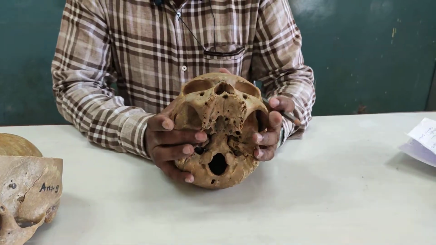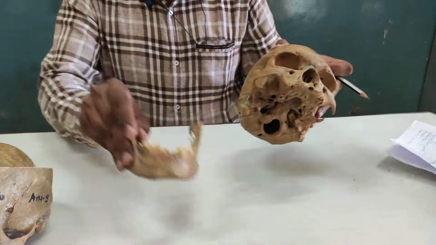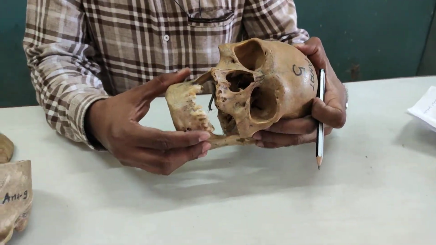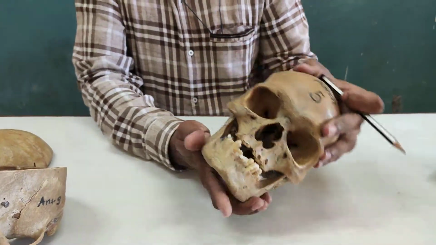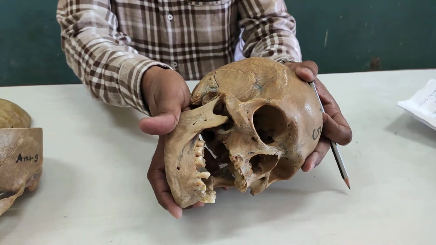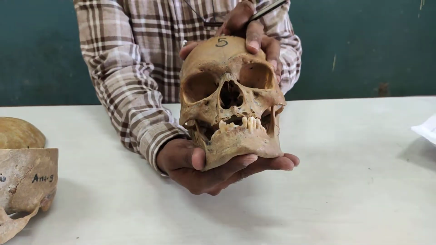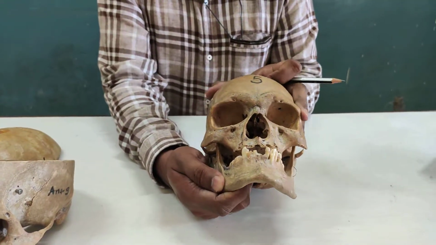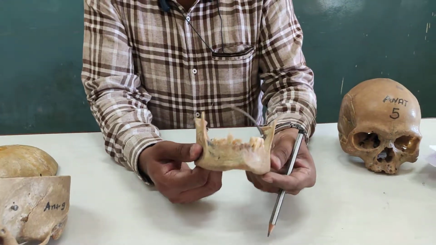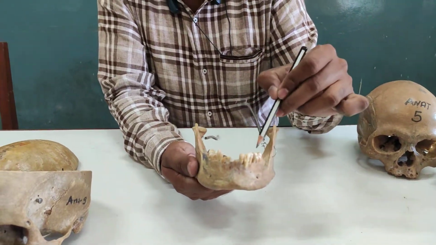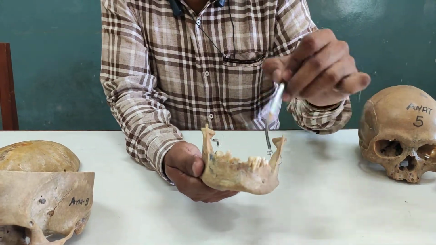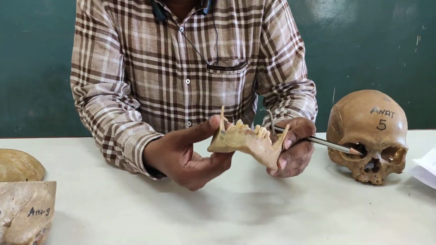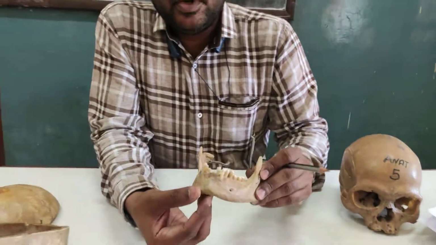Okay. Now, if we see the mandible, mandible will articulate with the rest of the skull by the temporomandibular joint, with the temporal bone of skull. So this is lower jaw, the only movable bone of skull. This is lower alveolar margin, which is formed by mandible. So mandible has ramus and mandible has body.